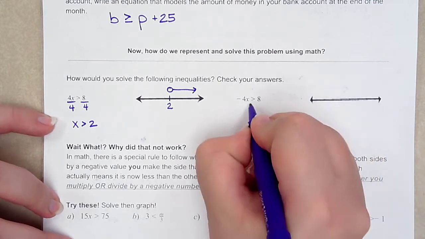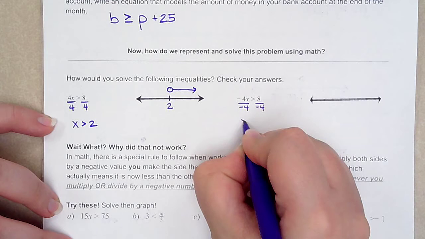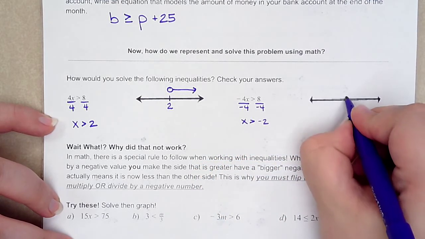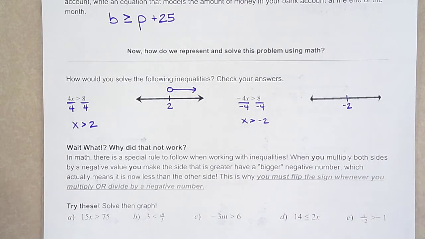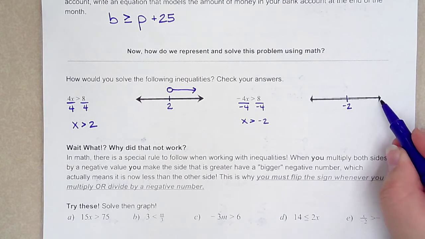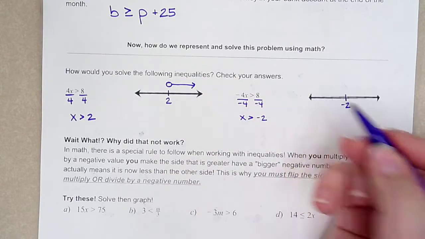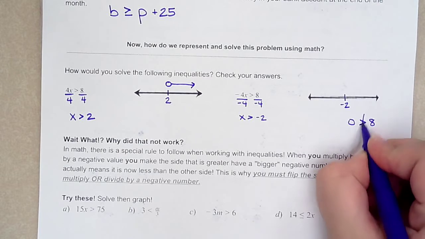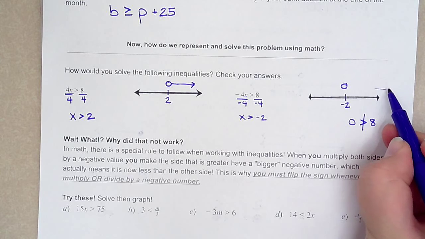For this one, in order to solve, I need to divide by -4. When I do that, I get that x is greater than -2. Now, -2 doesn't work, but any value greater than -2 should. The easiest value to check that's greater than -2 is 0. Let's plug it in. 0 times -4 is 0. 0 is greater than 8. Wait. 0 isn't greater than -8, so values to the right don't actually work.